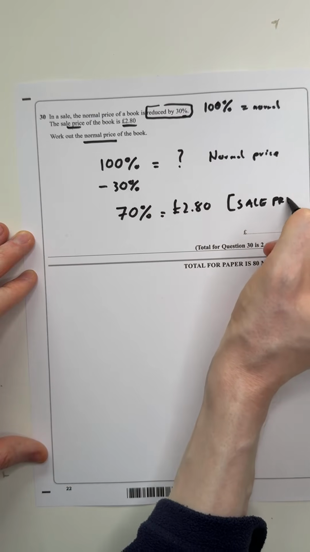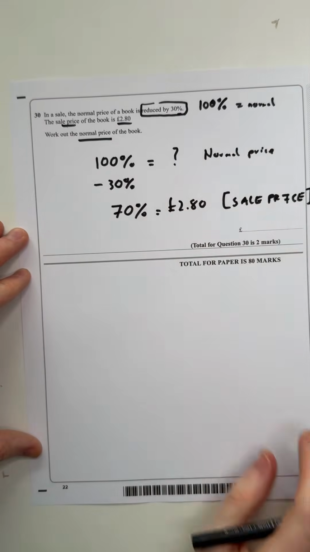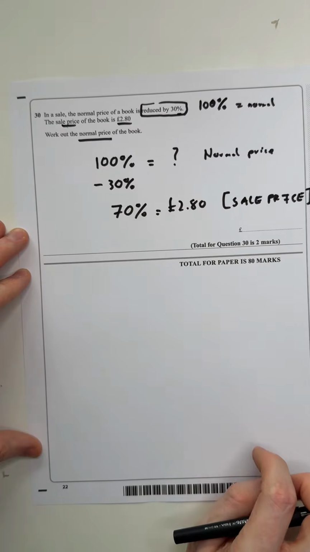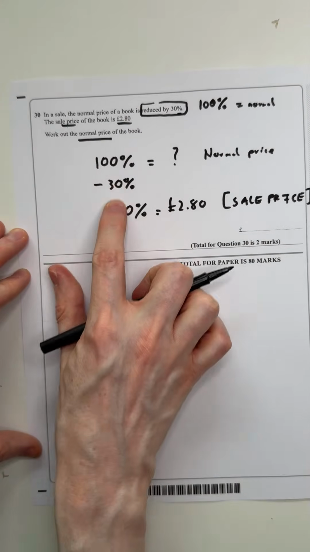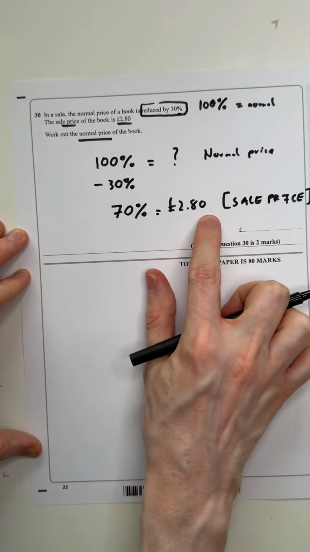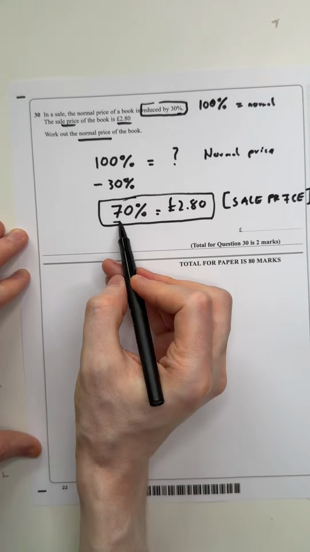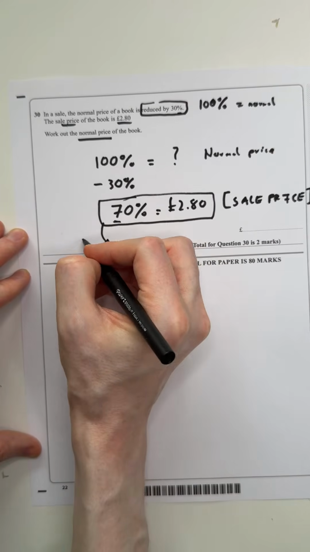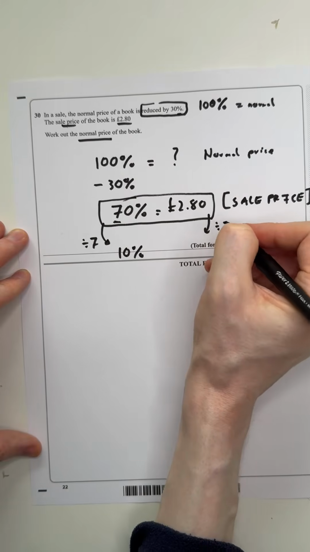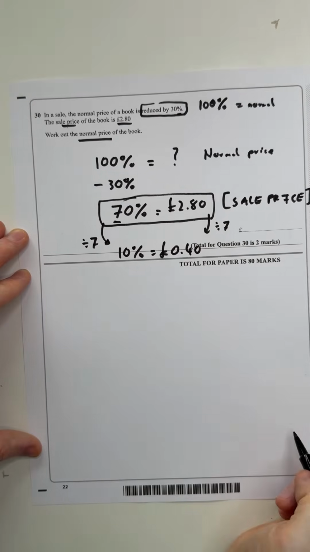So if you think about it, for foundation and higher, 100% is the normal. We don't have the 100%, so you have to leave it as a question mark. If it's been reduced, you take it off the original. So 100 take away 30 is 70%. So 70% of its normal value is the sale price, which we know is £2.80. How do you get from 70% back to 100? Always divide by the number in front of the zero. So divide by 7. That'll give you 10%. If you divide the left by 7, divide the right by 7. And that'll give you 0.4 or 0.40.